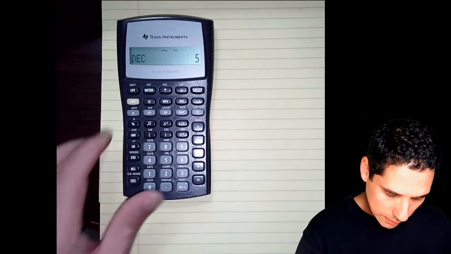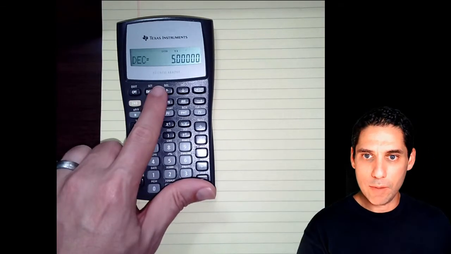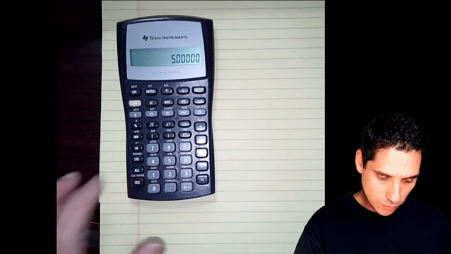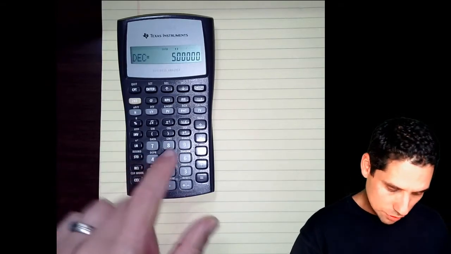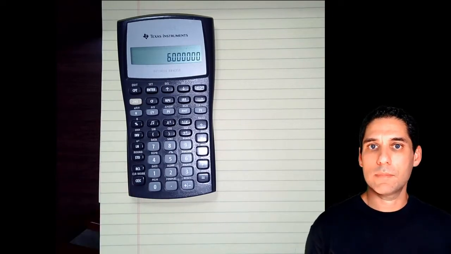So I can change this to 5, for example, and then press enter. Now it's set to 5 decimal places. And let me go back to 6. So I do second dot, which is format, change it to 6, and enter. All right, so now it's back to 6.